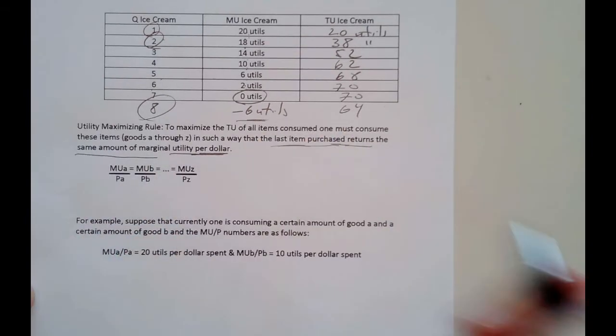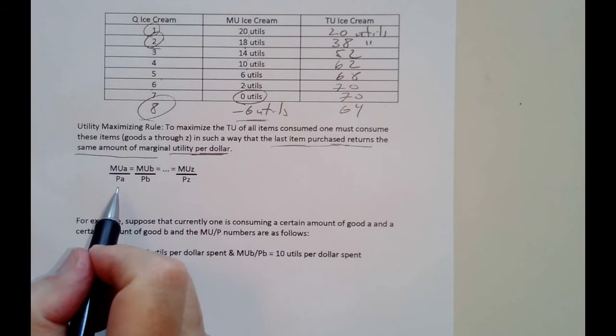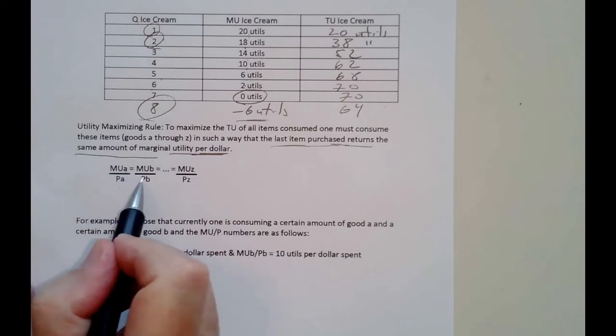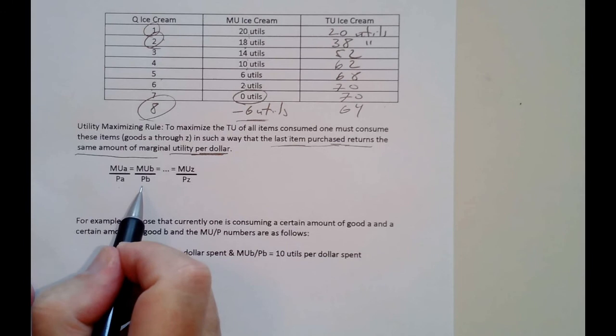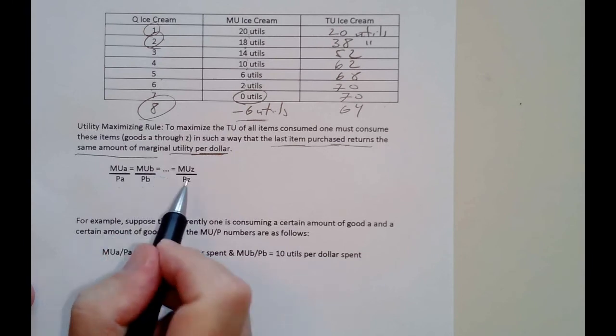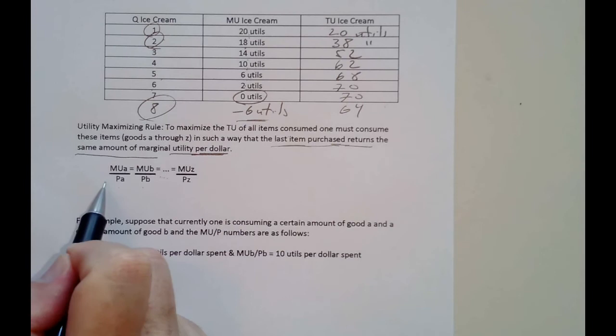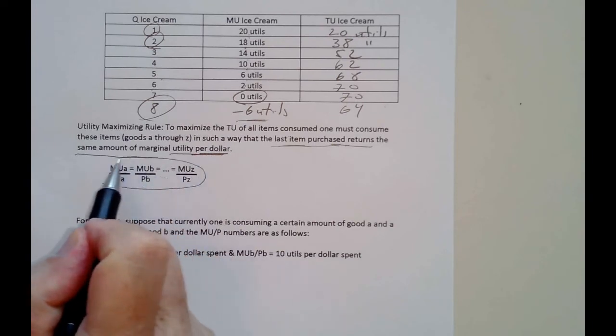And so down here we have an equation. We have the marginal utility of good A divided by the price of good A is equal to the marginal utility of good B divided by the price of good B, for C, D, E, F, G, all the way through all the goods to Z, and even more. And if you get this equation where they're all equal, then you have maximized your total utility. You cannot do a better job.